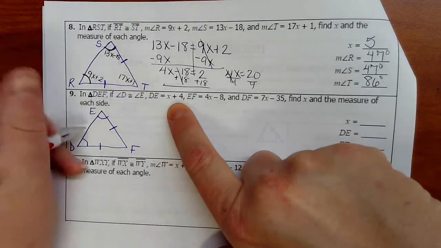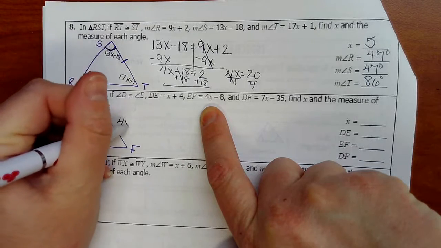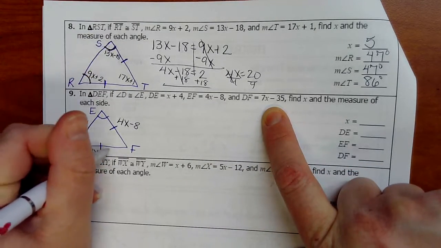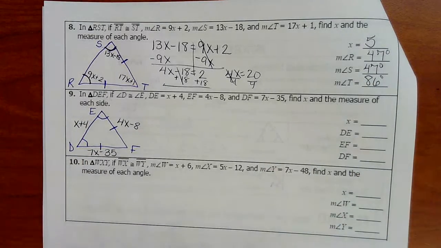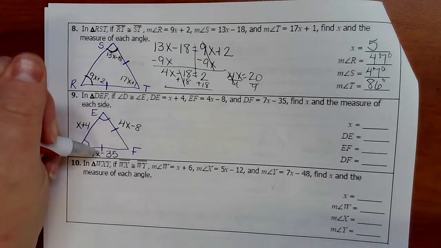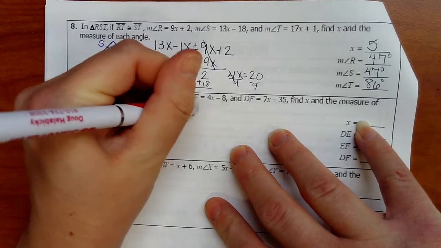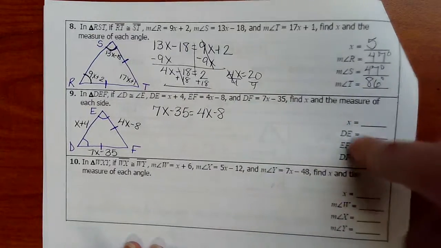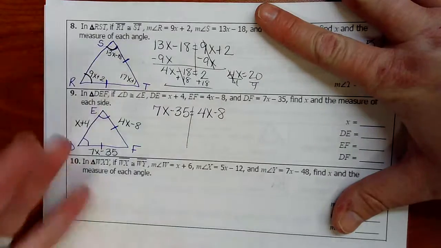And then it says DE is x plus 4. EF is 4x minus 8. And DF is 7x minus 35. So we need to solve for x and then plug it all back into every single side. So these two sides have the same markings, so set them equal. I'm about to run out of time, so I'm not going to rush, but you're basically going to do the same exact thing for this one as you did here. You're going to use your awesome algebra skills to solve and then plug it back in.